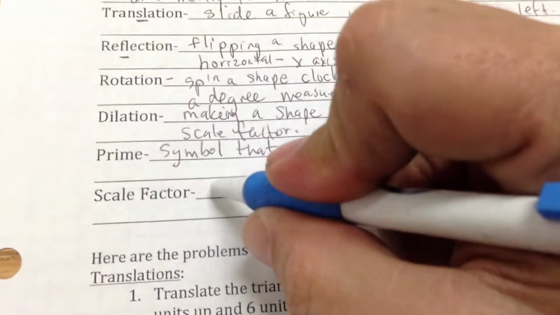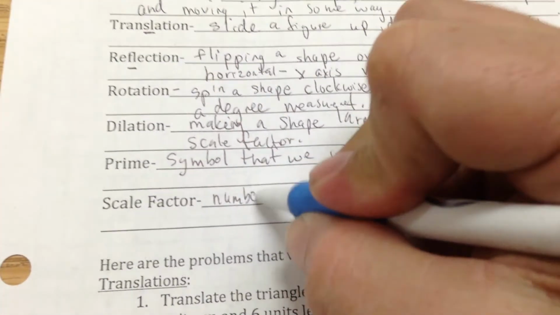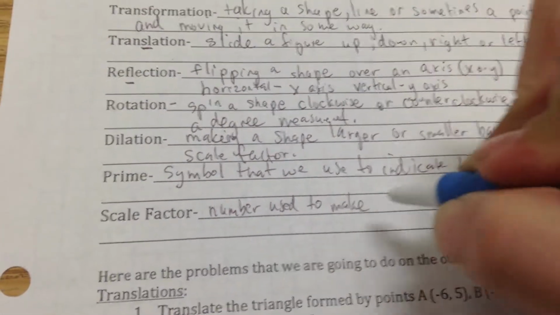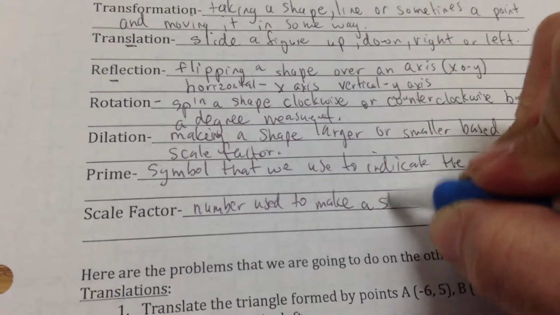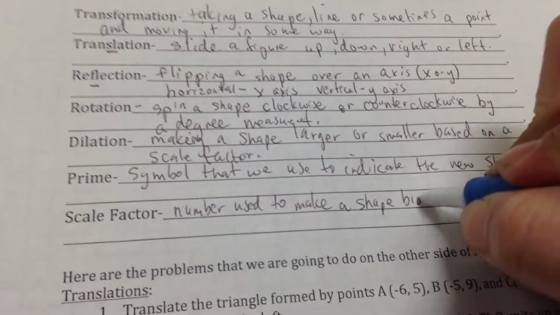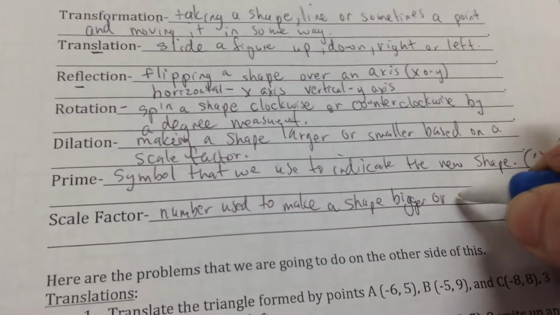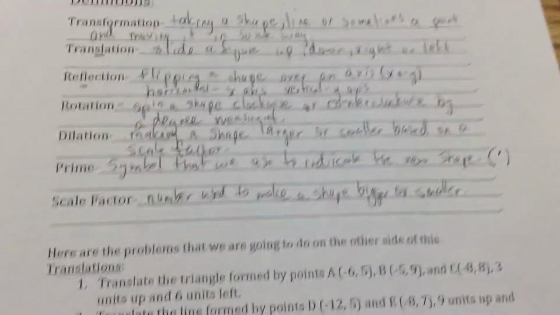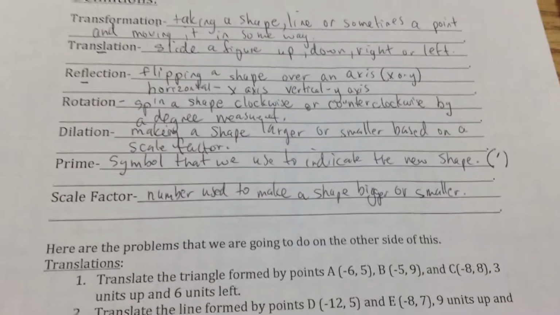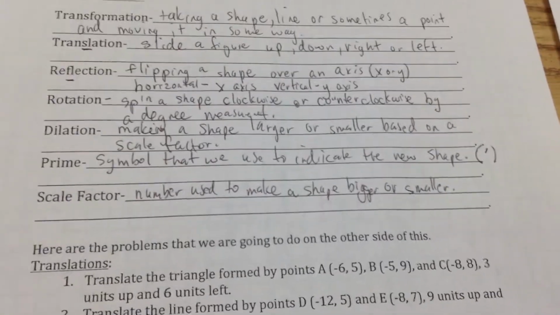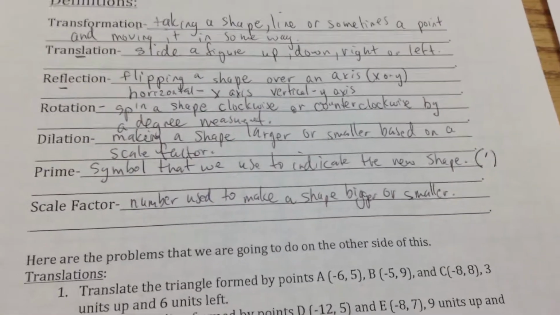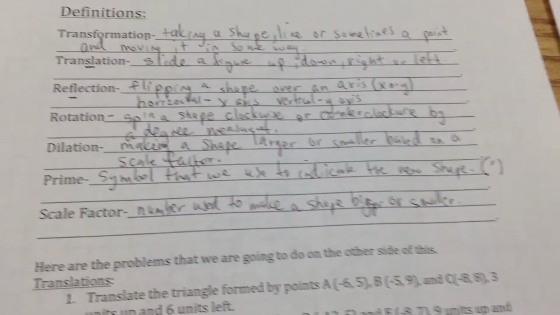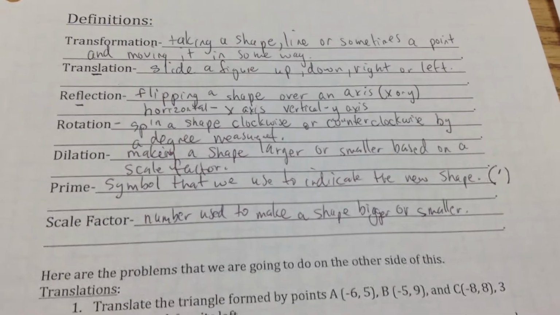Well, this is the number used to make a shape greater or larger, to make a shape bigger or smaller. Okay, so it's a number used to make a shape bigger or smaller. And again, whenever you have a scale factor and you have points, you're just going to multiply all those points by the scale factor and get your new shape, even if it's a fraction. So those are your definitions.